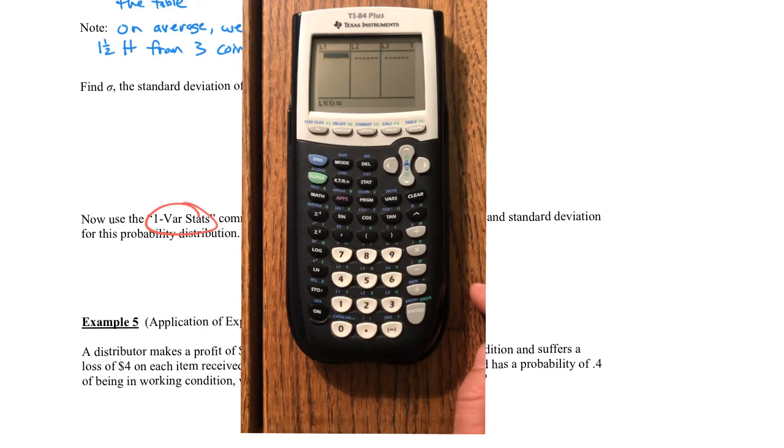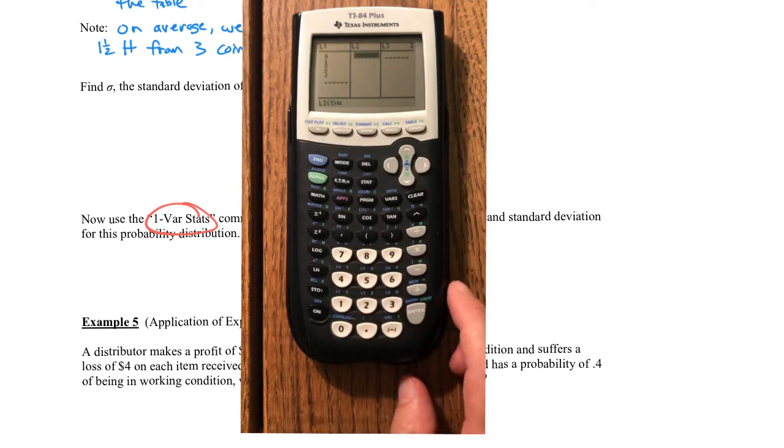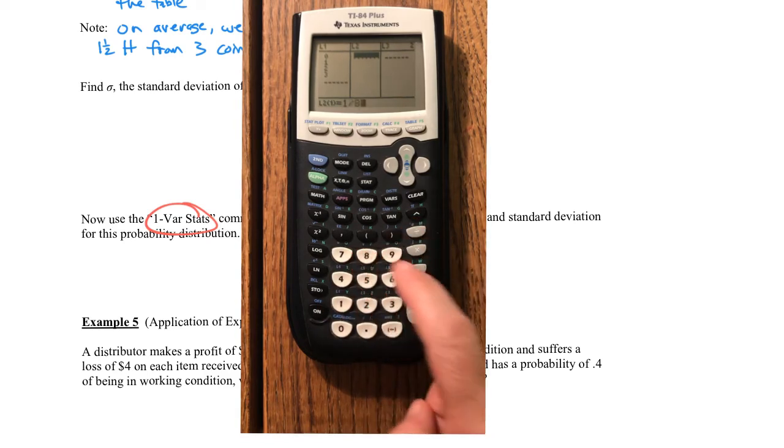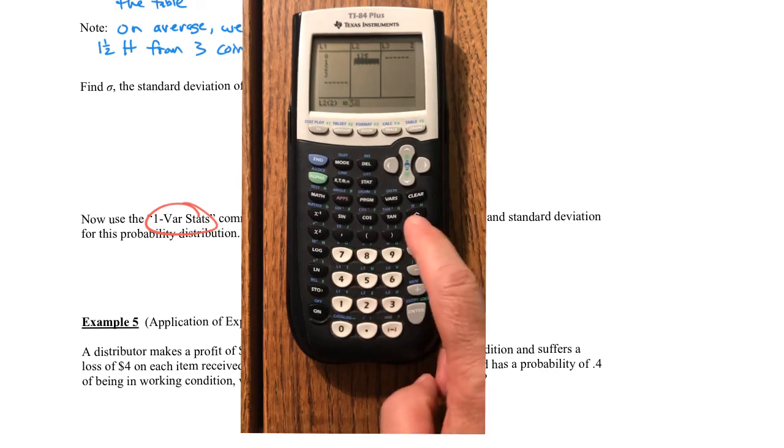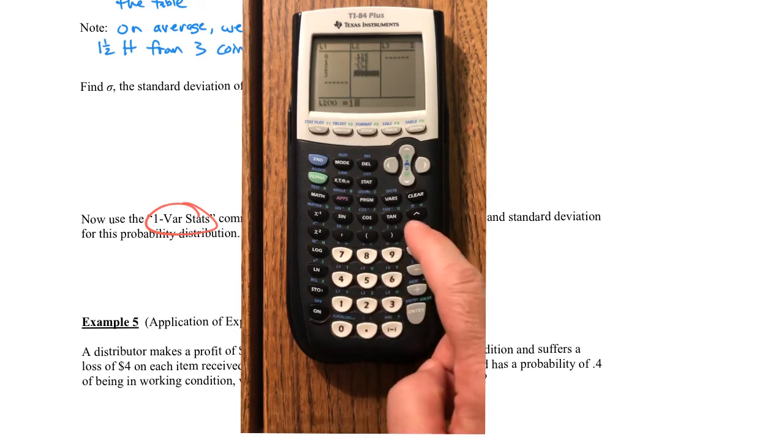Then in list 1, I'm going to put the possible outcomes, which would be 0, 1, 2, or 3 for the number of heads. And then in list 2, I'll put the probabilities, and I can just put 1 divided by 8 for 1/8, and it will calculate. It'll write it as a decimal, so I can put 3 divided by 8 for this one, 3 divided by 8, and then finally 1 divided by 8.